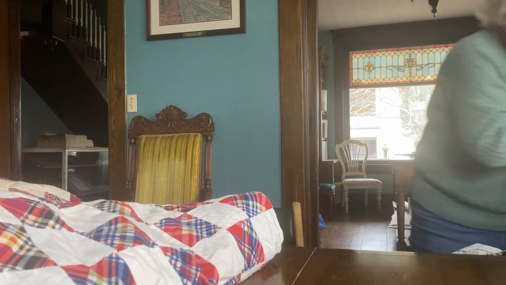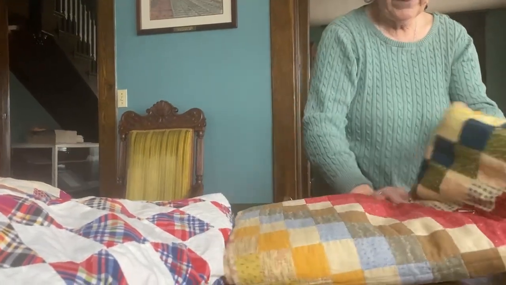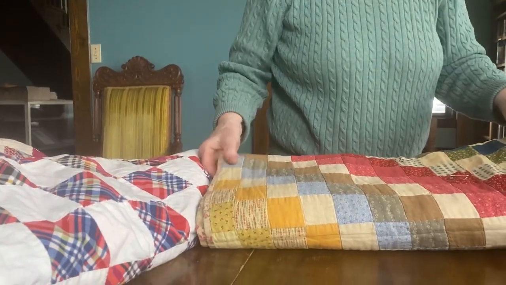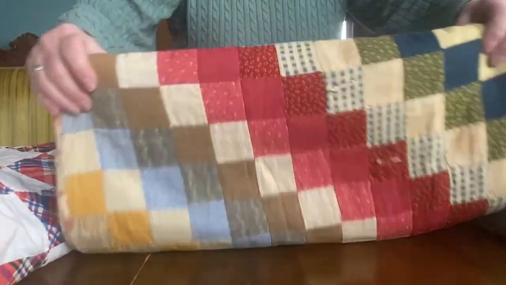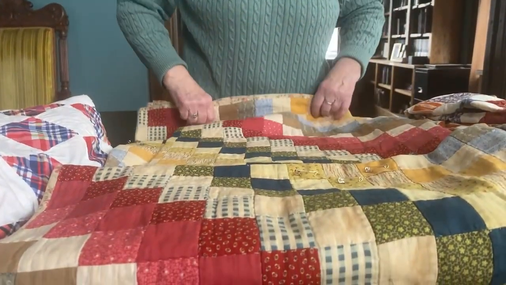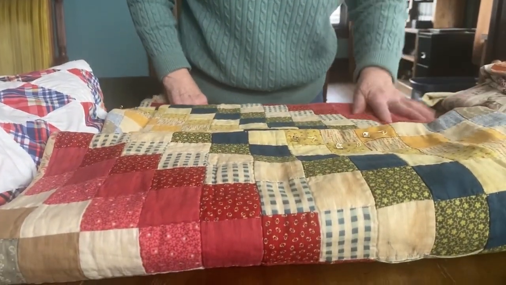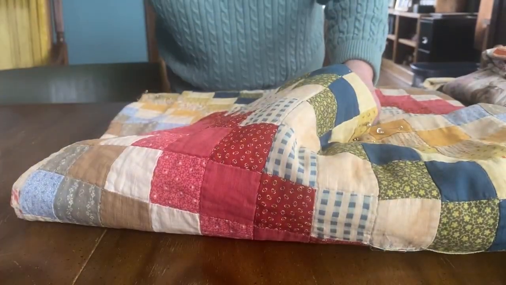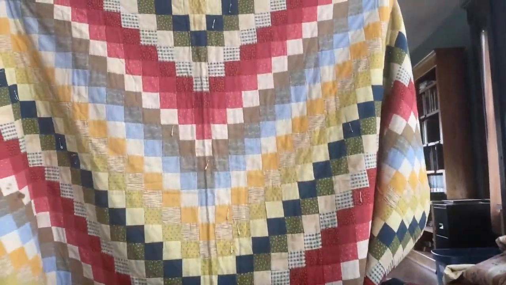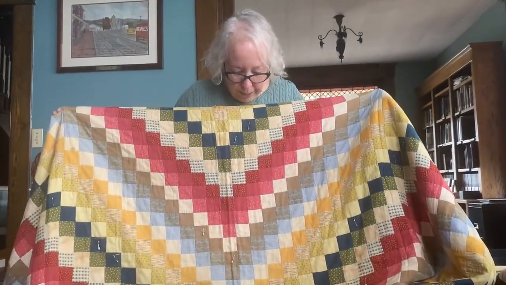This is a quilt that I'm working on for a friend. She said it's been in her family. She thinks it's about 100 years old. It's not in too bad a condition. She thought she knew it as a pattern that's called Around the World. I'm going to just hold this up like this. It's really quite pretty, small blocks.